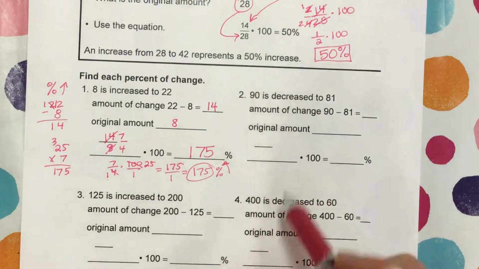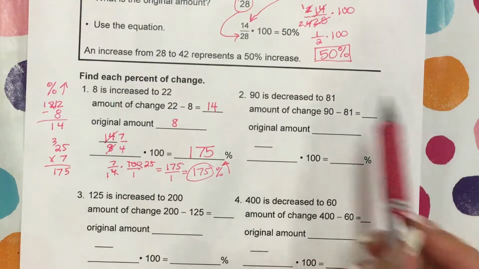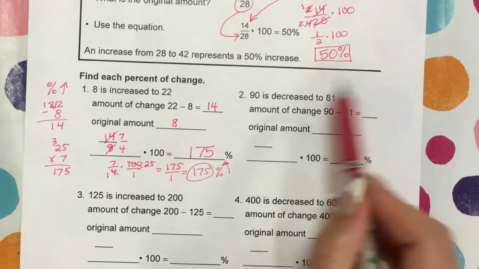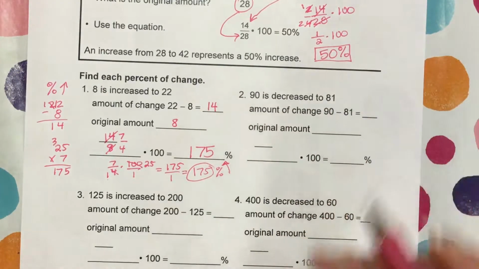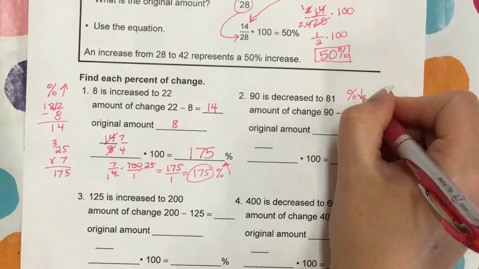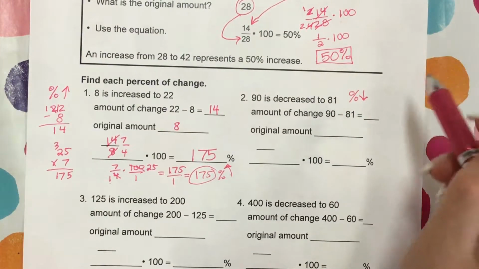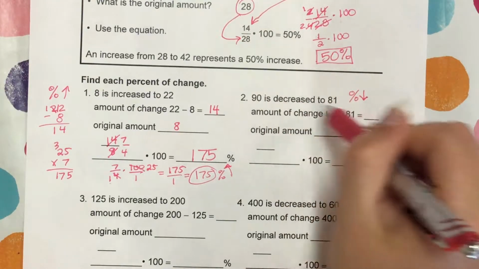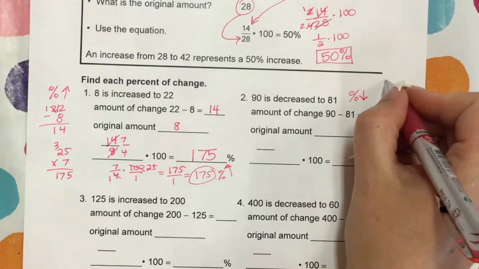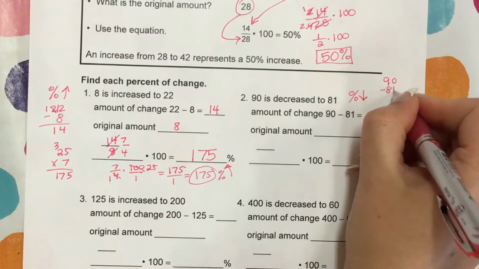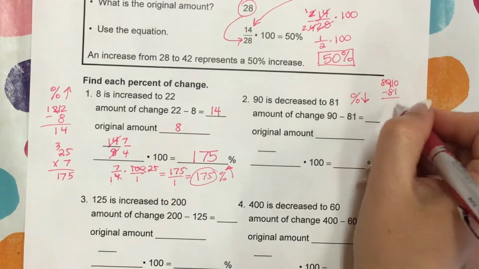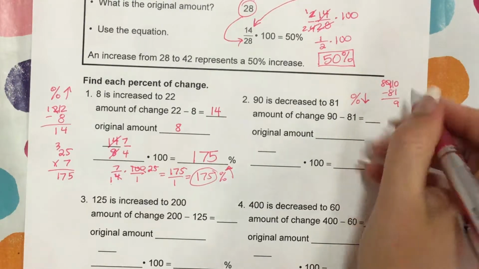Okay, let's go ahead and move on to problem 2. We have a 90% is decreased to 81. So we start with 90 and it gets smaller. So we know we are dealing with a percentage decrease, and I'm just pointing down to represent decrease. So the first thing we have to do is find the amount of change between 90 and 81. So if we go 90 minus 81, we have to borrow, making that 10 and that 8. 10 take away 1 is 9, 8 take away 8 is 0.